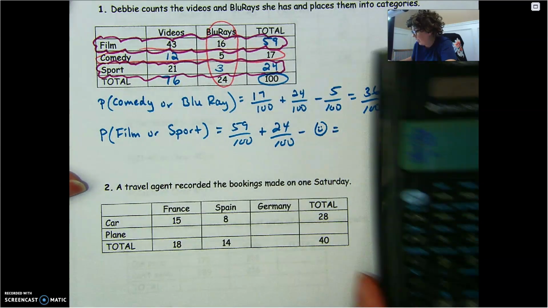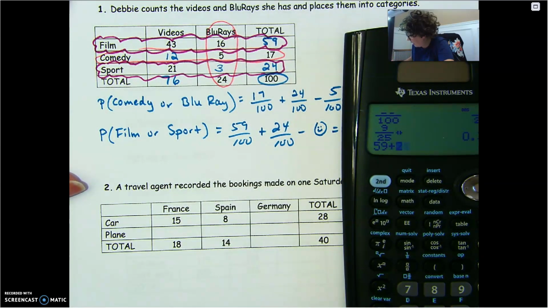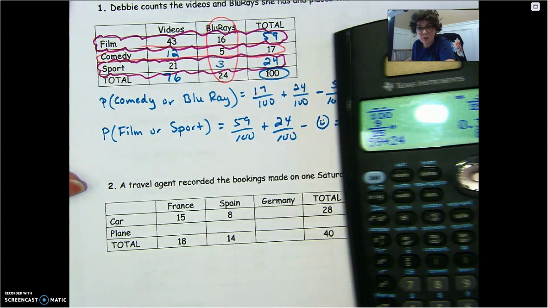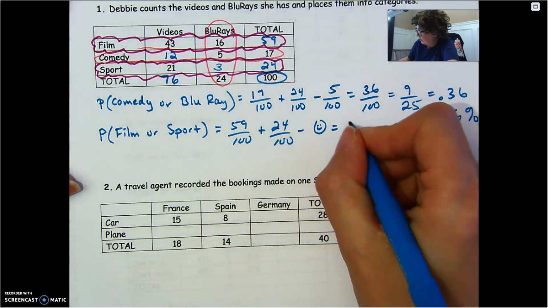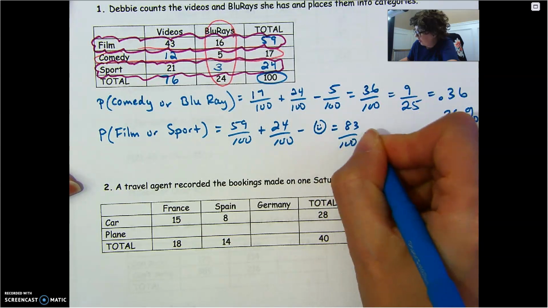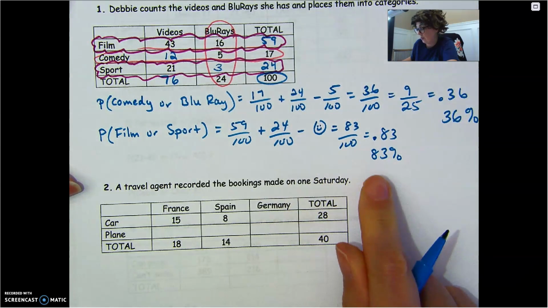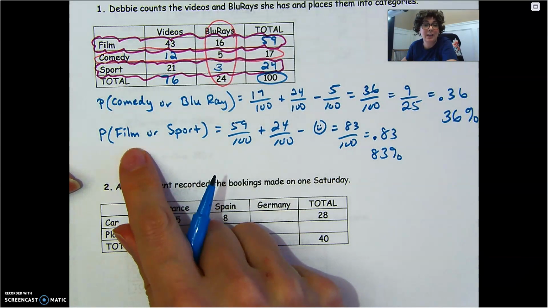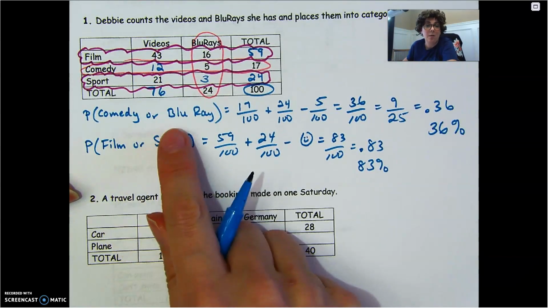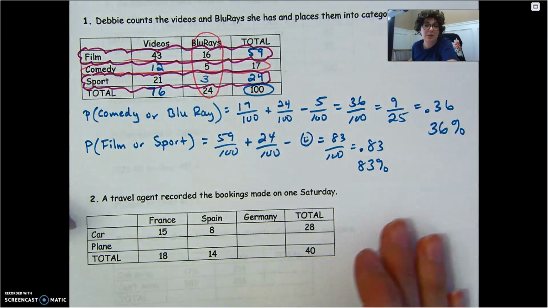So all we have to do then is add it up. So you have 59 and 24, which is 83. So 83 out of 100. Turn that into a decimal, or you can write it as a percent. So there's an 83% chance of selecting a film or a sport. Comedy or Blu-ray, there's a 36% chance.